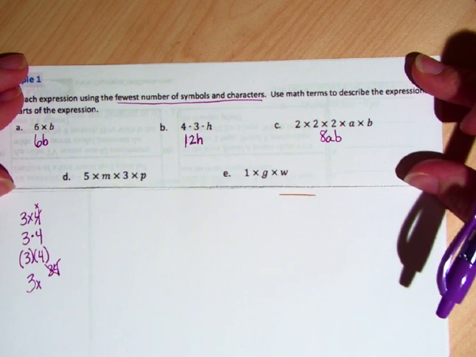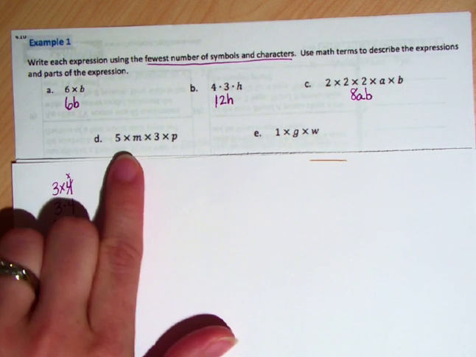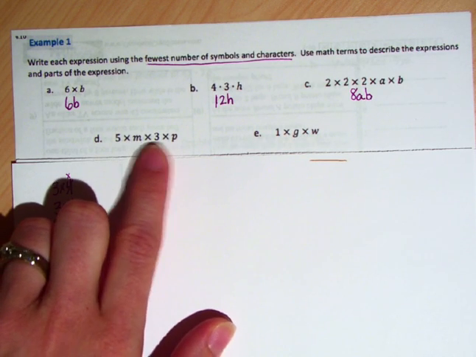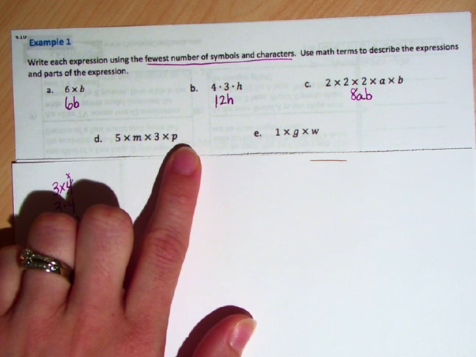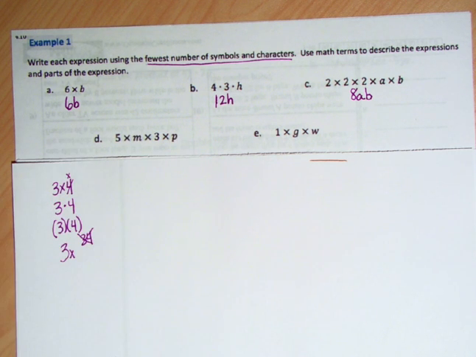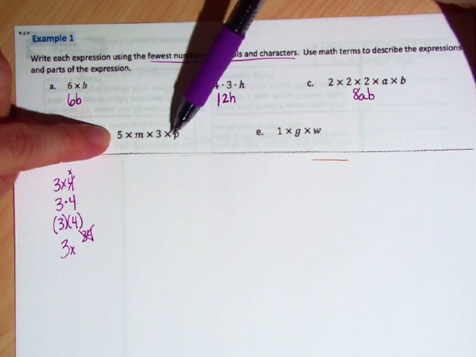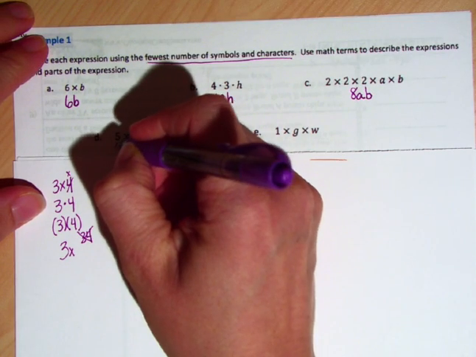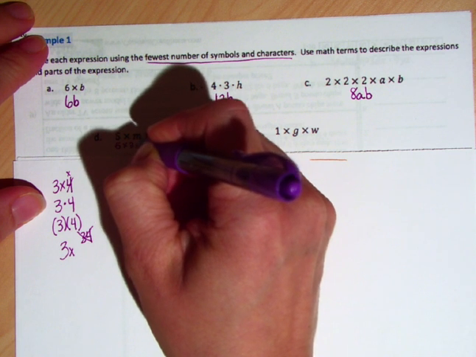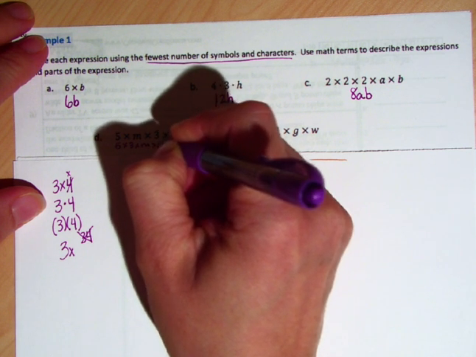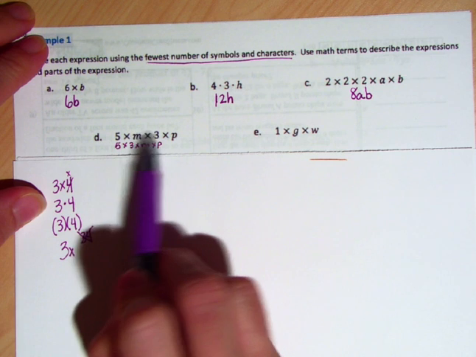Okay, let's go. We have a couple more examples here. 5 times m times 3 times p. The commutative property of multiplication, remember, tells me that we can do any order we want to do. We can switch the orders around. So let's do that, and let's put the numbers with the numbers and the letters with the letters. So I'm going to just rewrite it here. 5 times 3 times m times p. I just kind of flip-flopped my m and my 3.